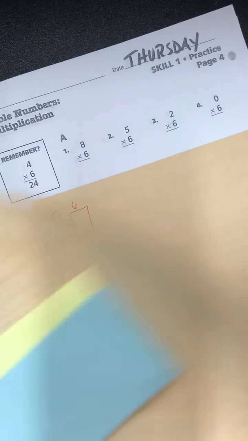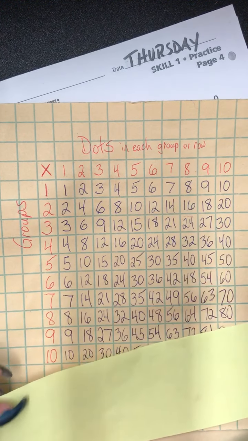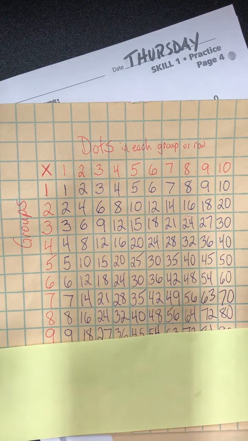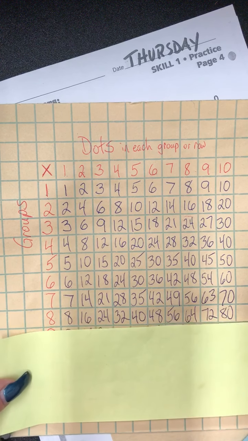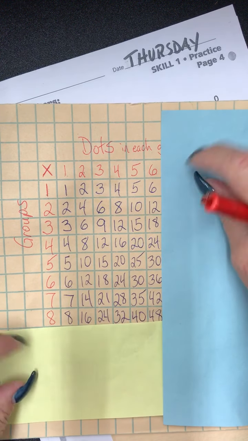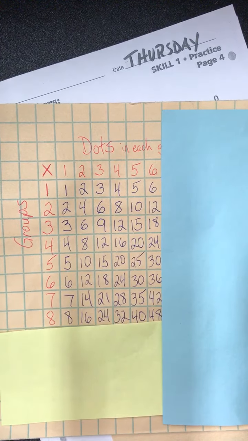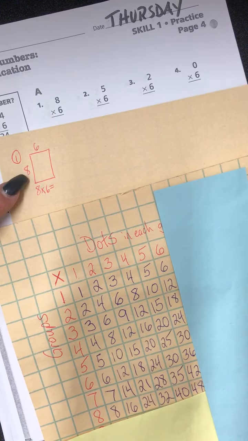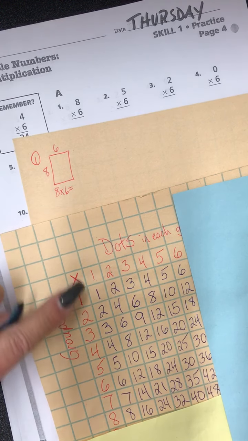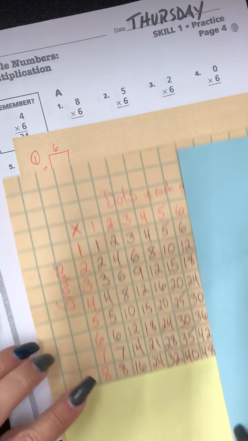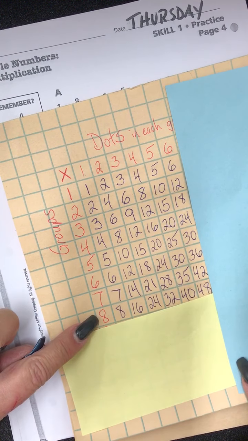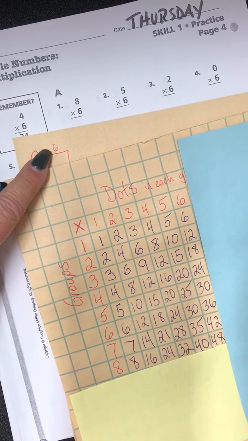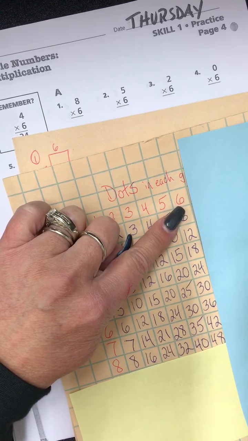Okay? Grab your chart. Have your chart ready so that you can just turn. I'm moving mine in and out because of the cameras, but you can just have your chart off to the side with your papers so that you're ready to use it quickly. 8 times 6. So just like your picture, see how the 8 is on the left side of your rectangle? 8 is on the left side of our multiplication chart. And just like the 6 is at the top of the rectangle, the 6 is at the top of our multiplication chart.